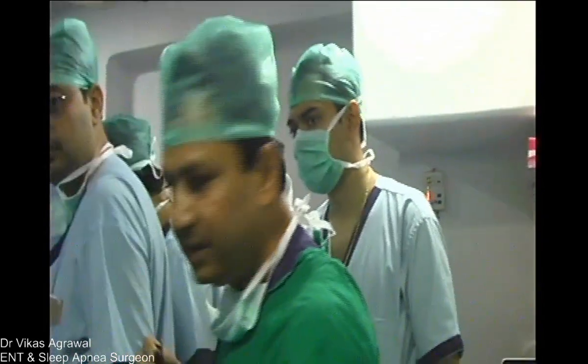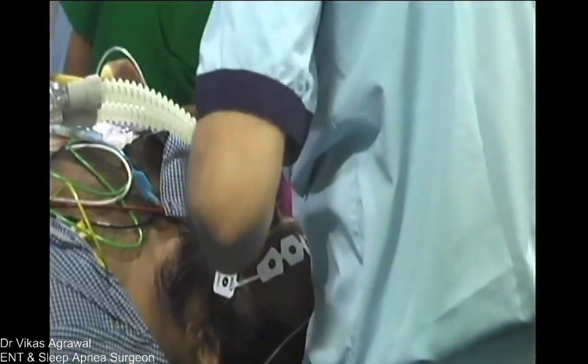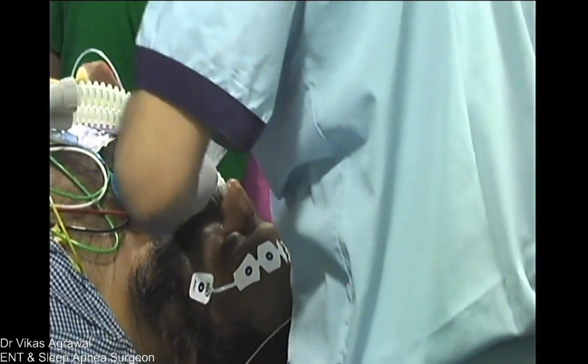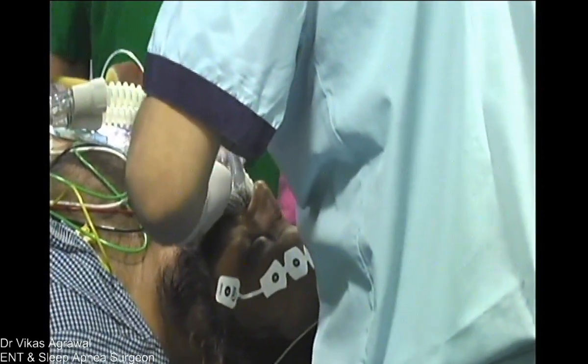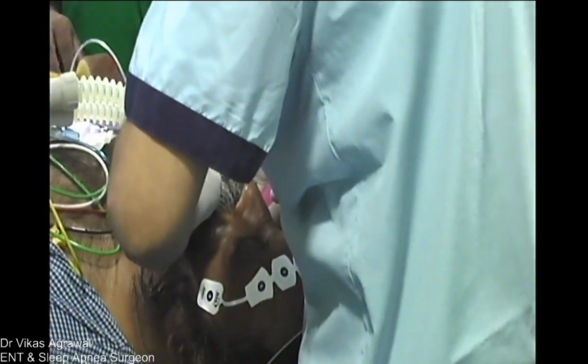Kalpesh is now showing the insertion of the LMA. So he is inserting the LMA, as you can see there.